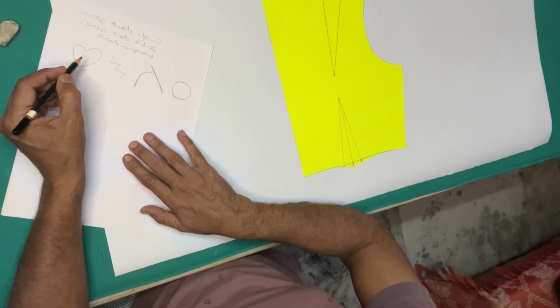To understand darts better, we have categorized these dart series into single dart series. Single dart series means that if on the front of a garment we see just one dart on the left side and one dart on the right side, that is called single dart series. Double dart means two darts.